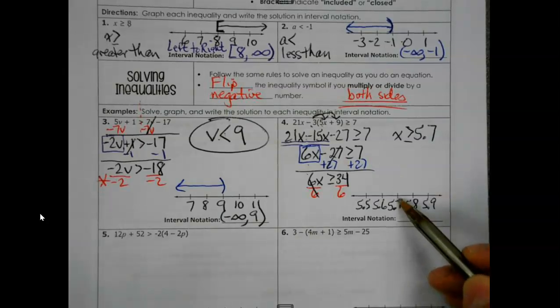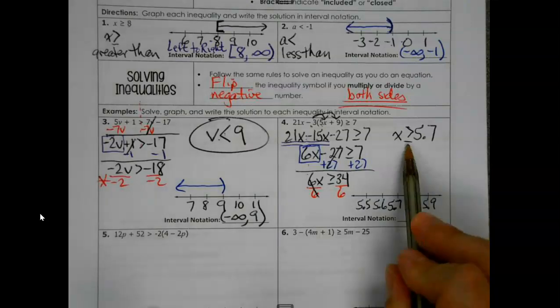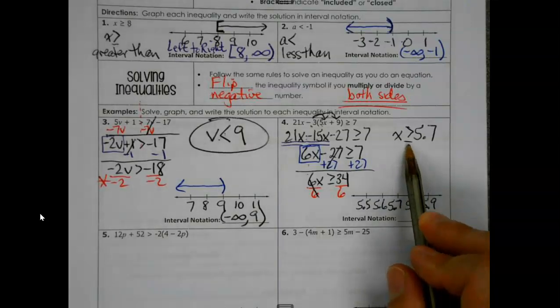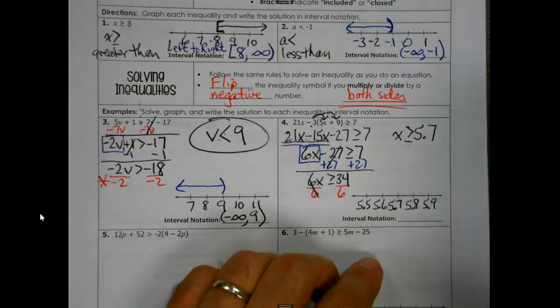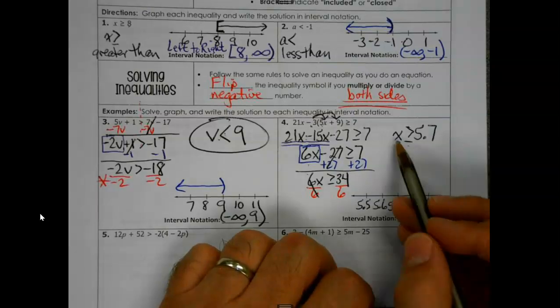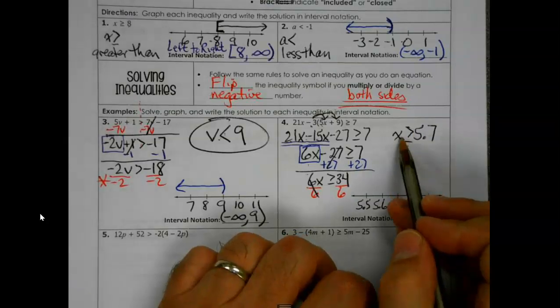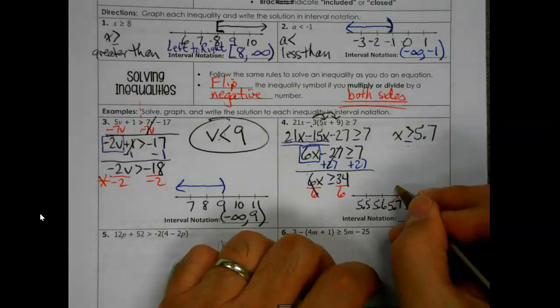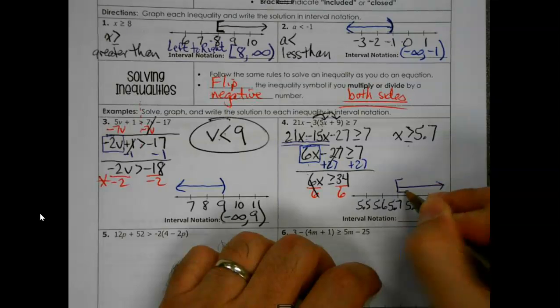5.7 is still the magic number place to be. There's my inequality arrow. What symbol are we using on 5.7? Bracket. And which way is my arrow going? I hear opposites. X is greater than 5.7. Which way are we going? To the right, with a bracket.